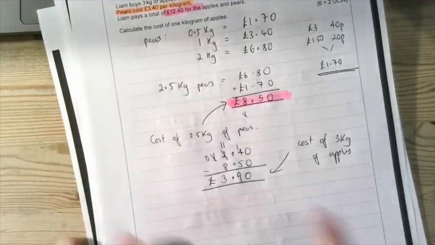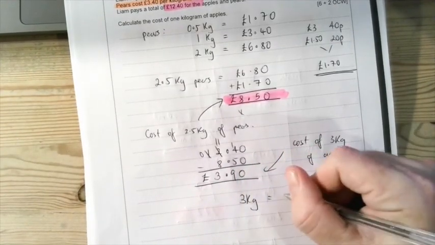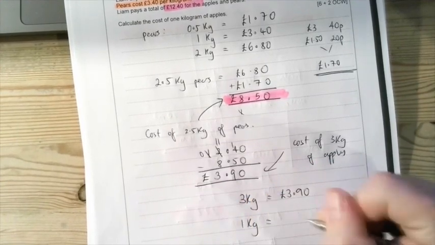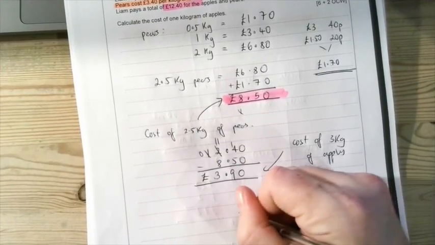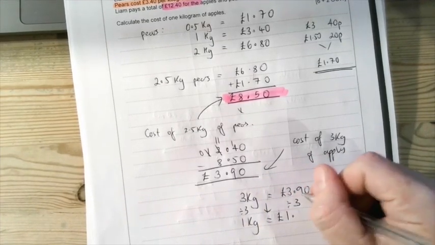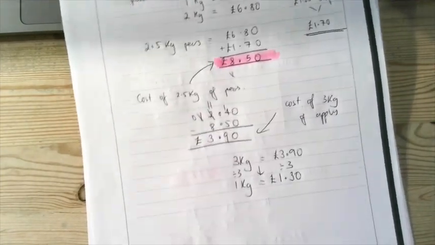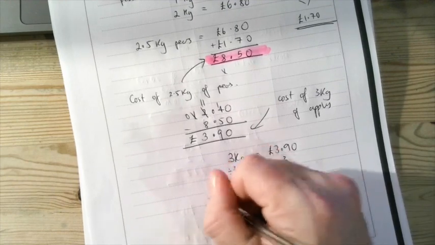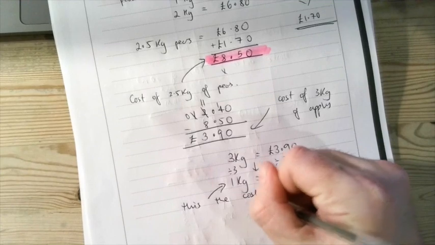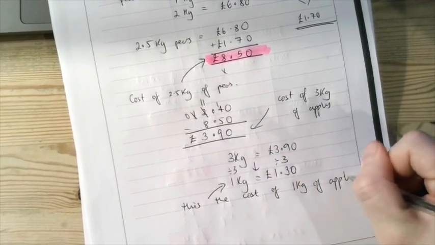So I'm now going to put it into something similar as I did at the start. I'm going to say 3 kilograms is equal to £3.90. So if I want to work out what 1 kilogram is, then I would divide both sides by 3. £3 divided by 3 is £1. 90 pence divided by 3 is 30 pence. So 1 kilogram of apples is £1.30. So I'm now going to state this is the cost of 1 kilogram of apples there.